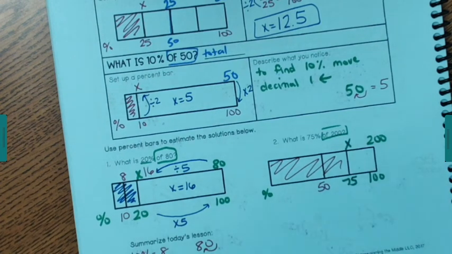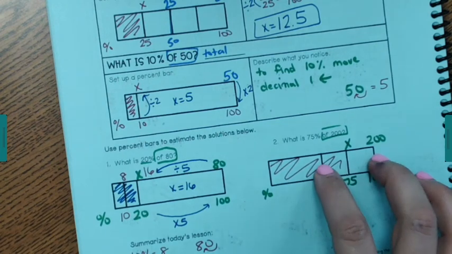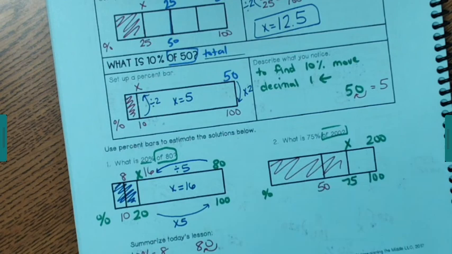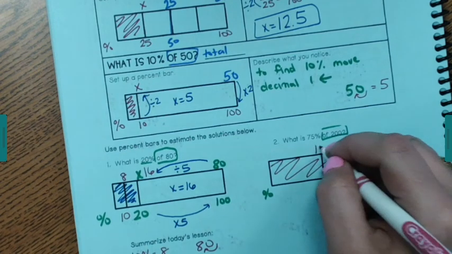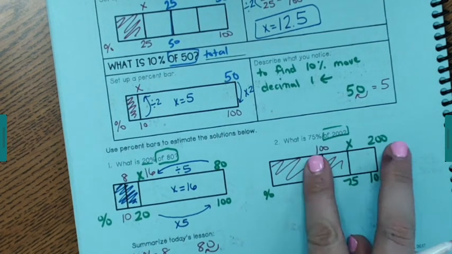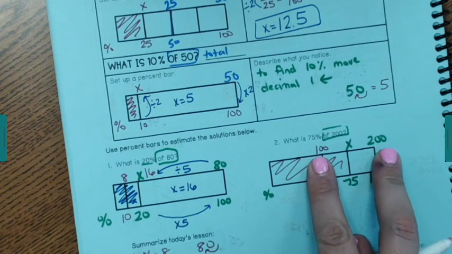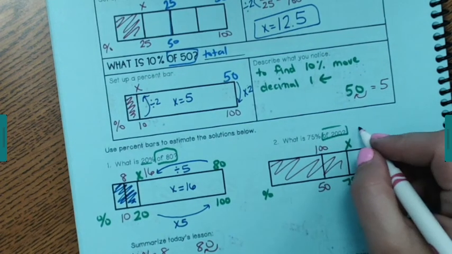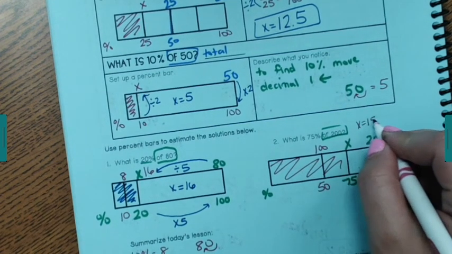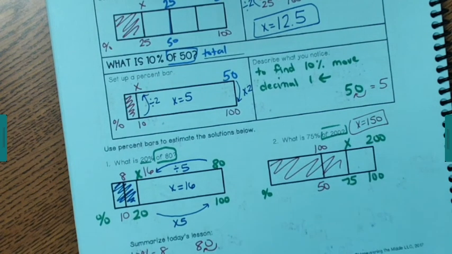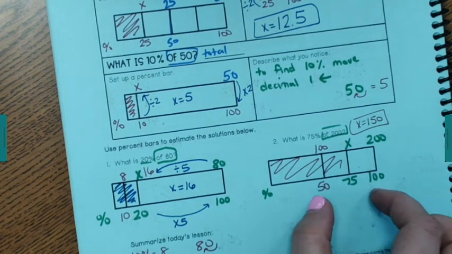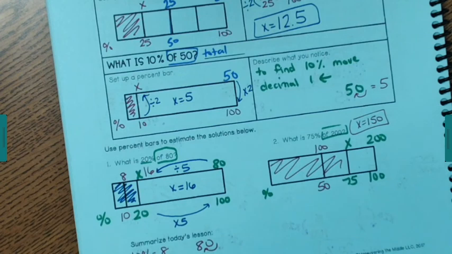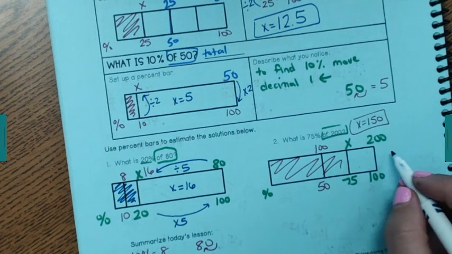Okay. Again, I want to show you why percent bars are useful. Okay. What is half of 200? 100. So what's right in the middle of 100 and 200? 150. Yep. So x equals 150. Okay. If you can see that, again, you didn't have to do your proportion. If you didn't see it, that's okay. Okay, I'm going to show you that your proportion works just the same.